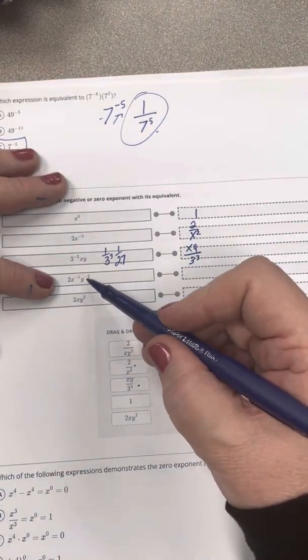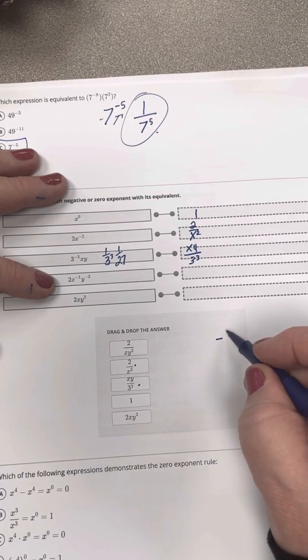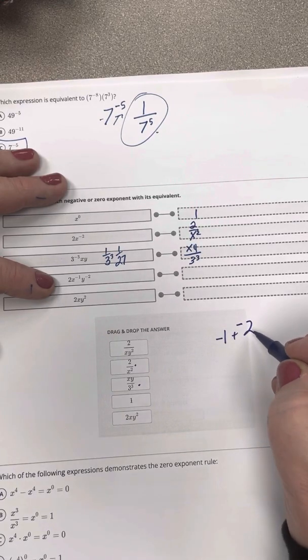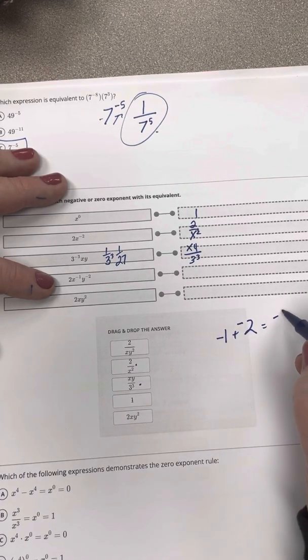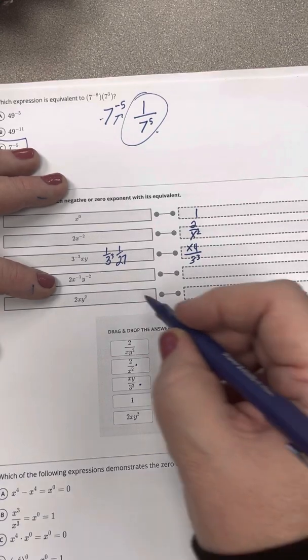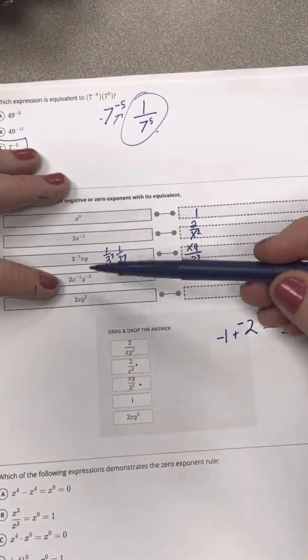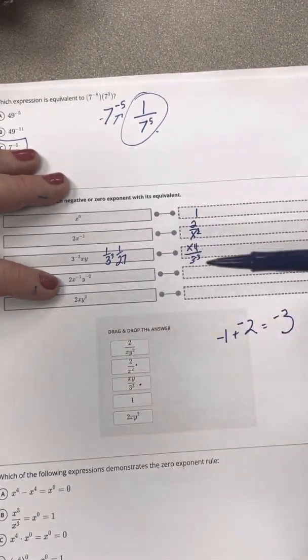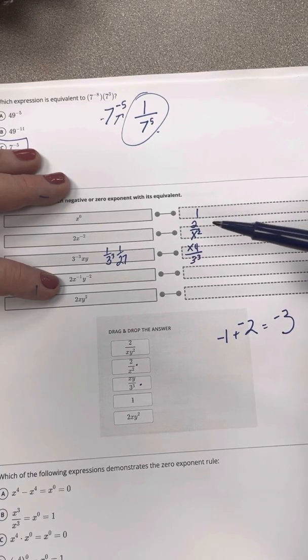Here, I'm going to add my exponents. -1 plus -2. I'm adding two negatives. It gives me -3. So this is going to be, oh no, look. That's an x and a y. I can't add those together. So this is going to, what do we do?